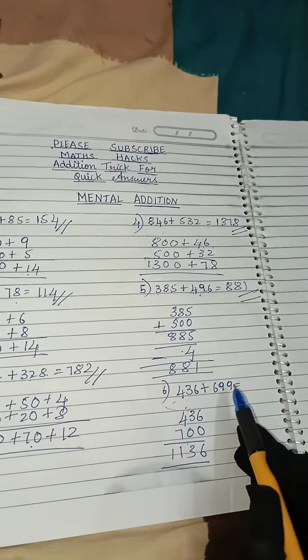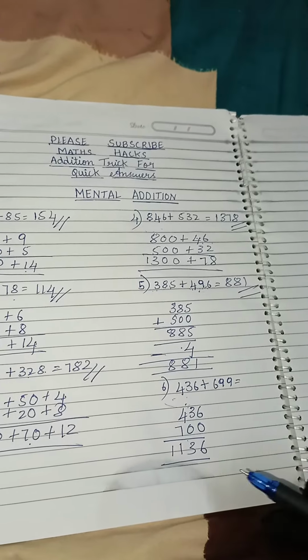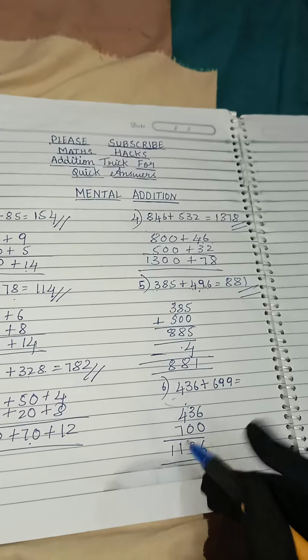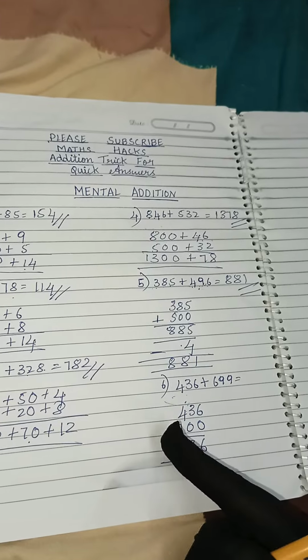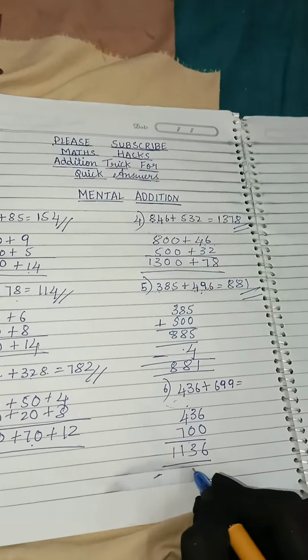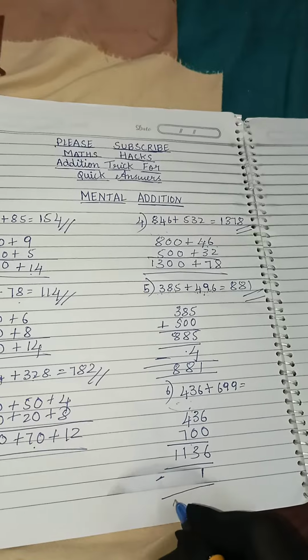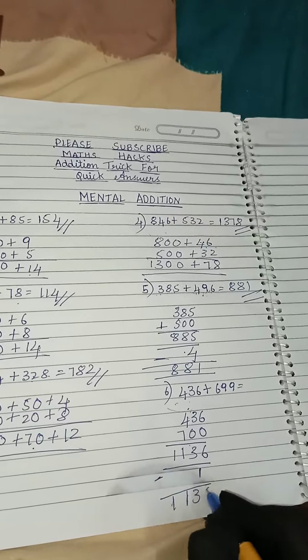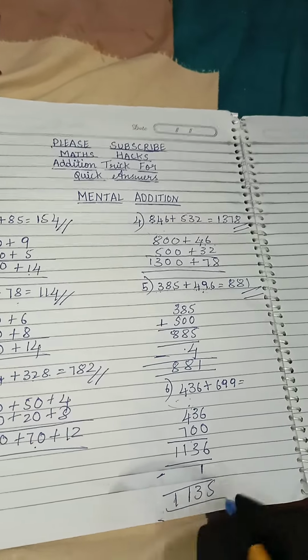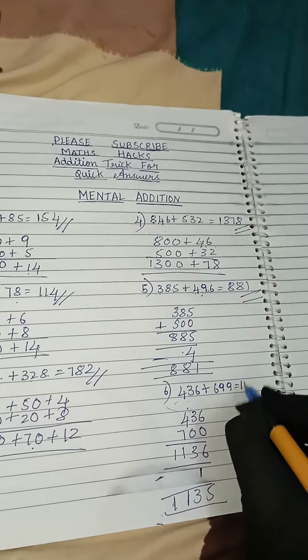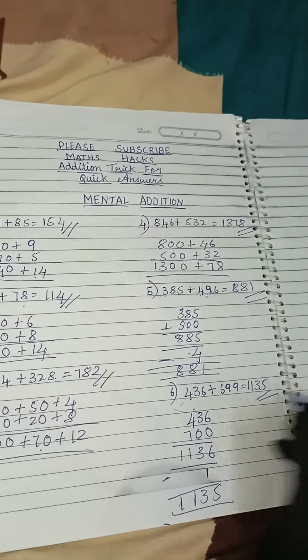Now you added 1 to 699 and you got 700, right? Now you added 1, so you will subtract that 1 from 1136, so you'll get the answer as 1135. So 1135 is our final answer.